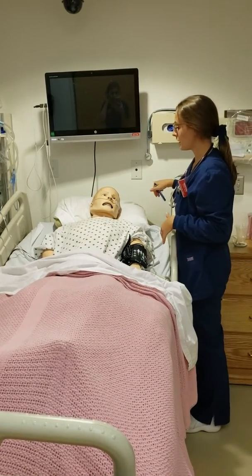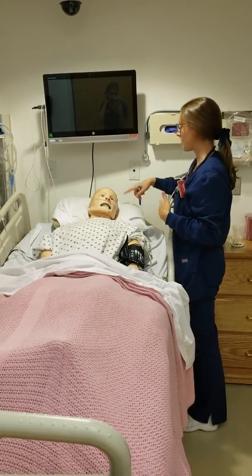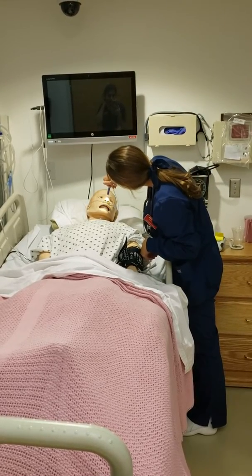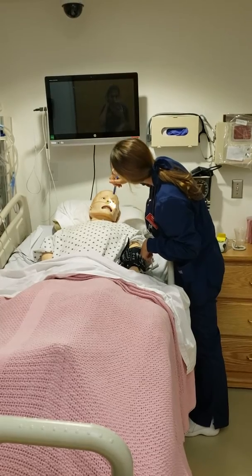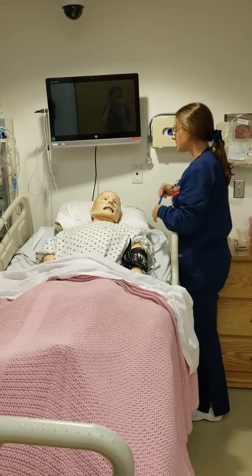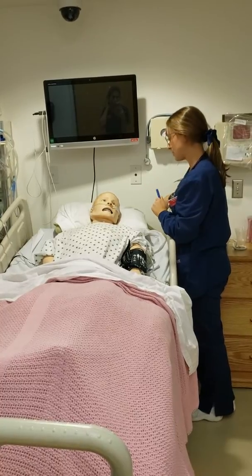I'd move on to the nasal area, which I see that there is a nasal cannula. However, I would look for any nasal flaring. Make sure the mucous membranes are pink, moist, and intact, and that there's no deviation of the septum. I'm going to test your cranial nerves at this point in time.